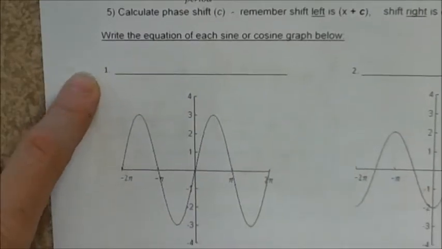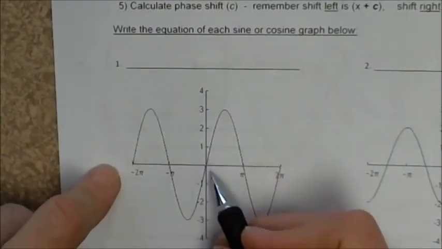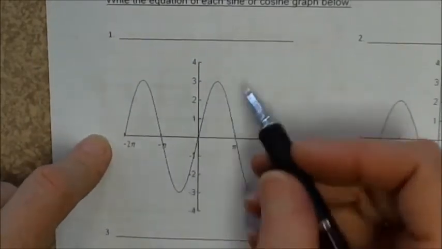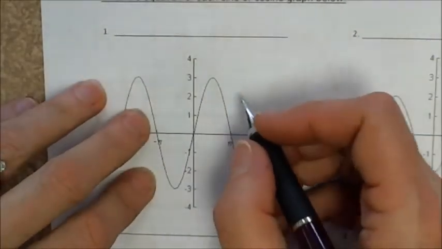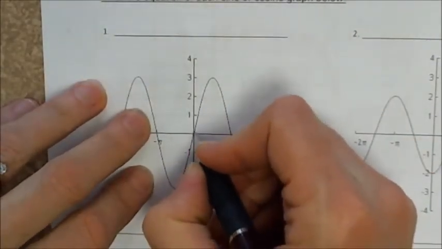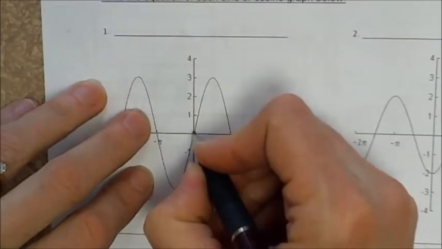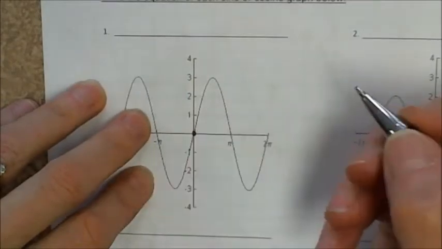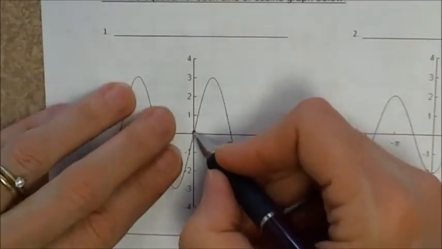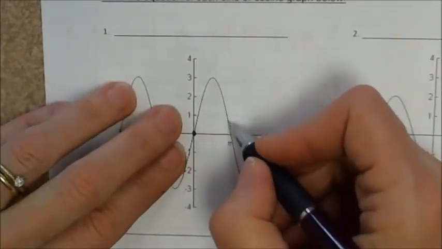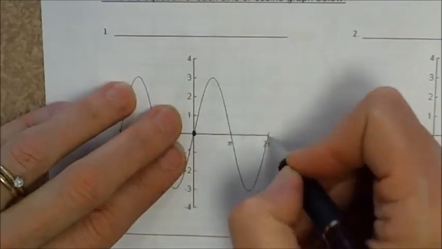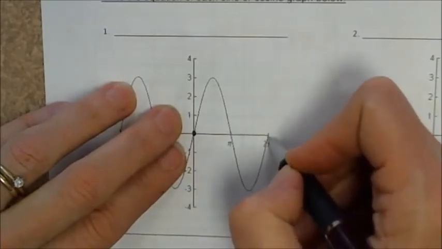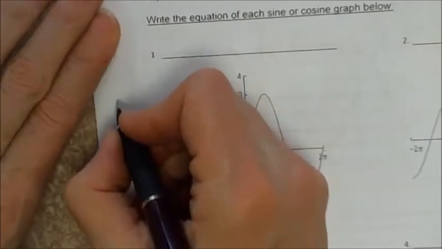So we have 4 examples right here. So here's our first example. We look at this and we say, well, is this sine or cosine? And this is how we tell. First of all, since the graph goes through the origin, that's going to give you a sine curve, because a sine curve starts at the origin, goes up, comes down, and ends in the middle. So step 1, it is a sine curve.